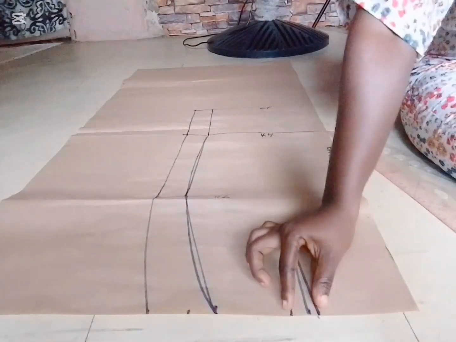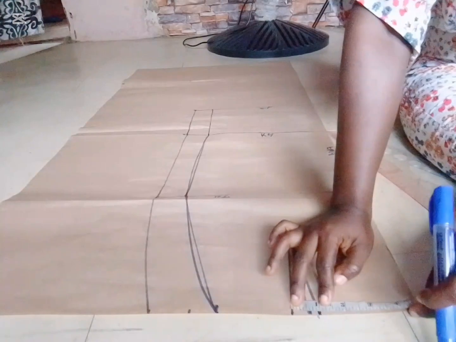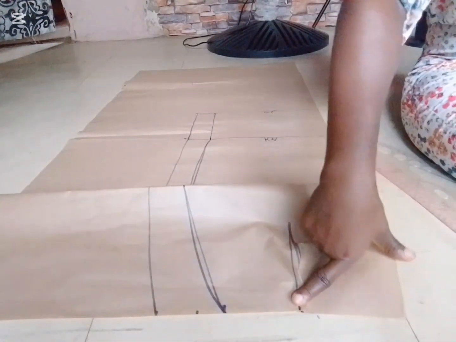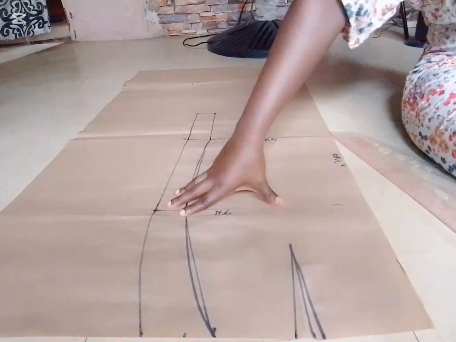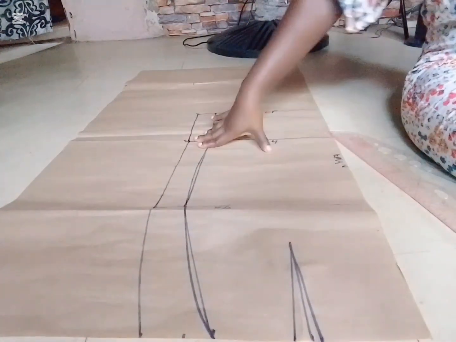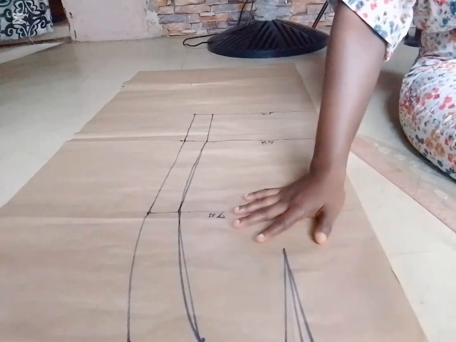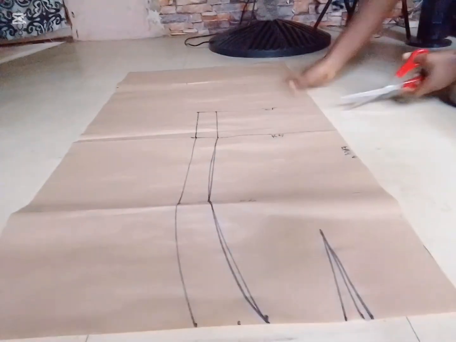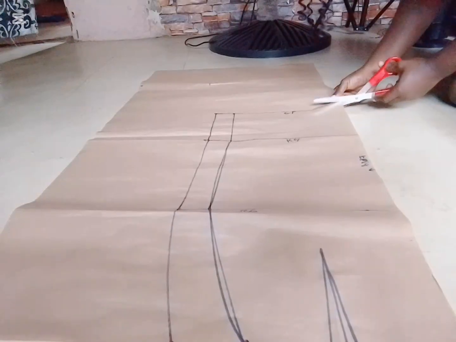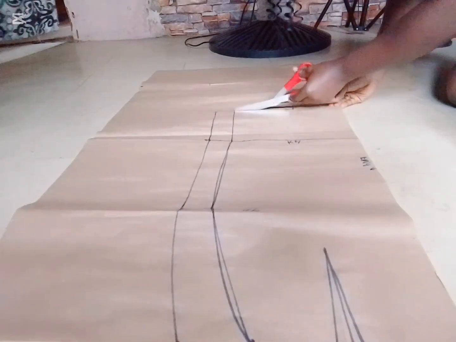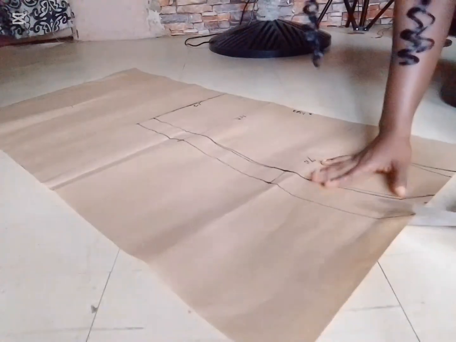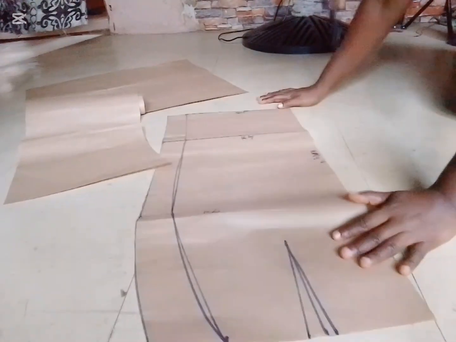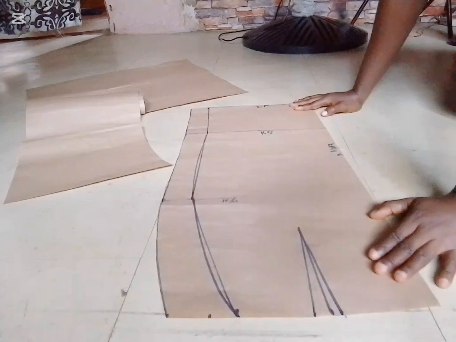So this place now, if you measure it, it is exactly 1 inch that I added here. So if you remove this 1 inch, it will have the same seam allowance with the waist, the knee, and the hemline. So I'm going to cut it out. So this is the pattern. I've already gone ahead to cut it out.